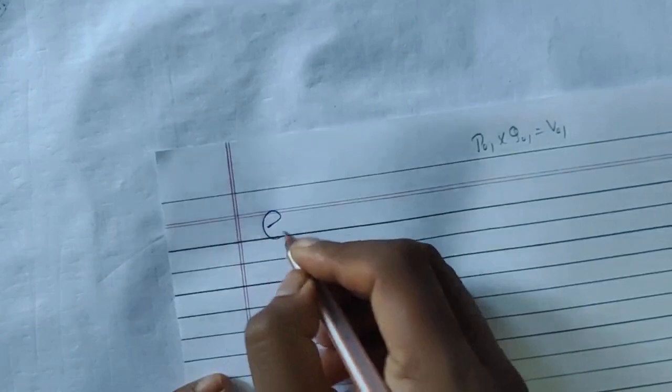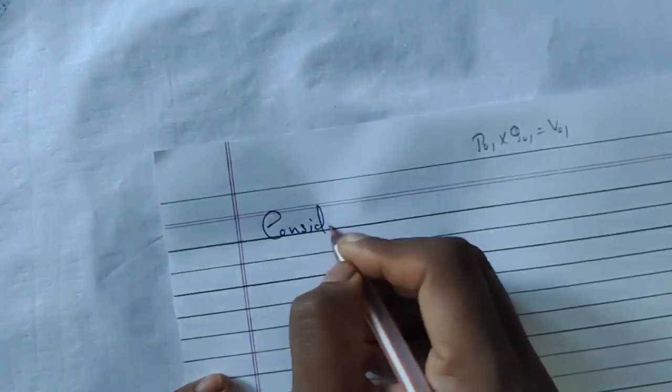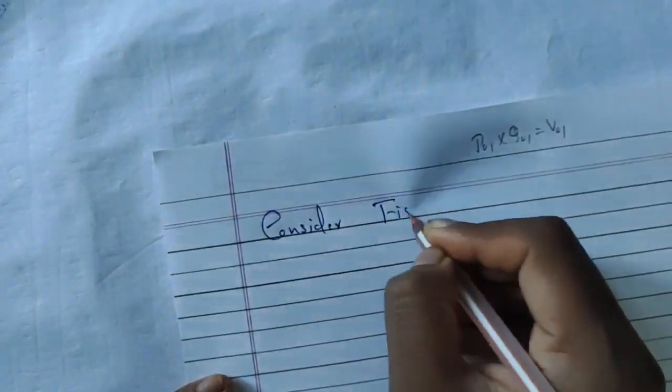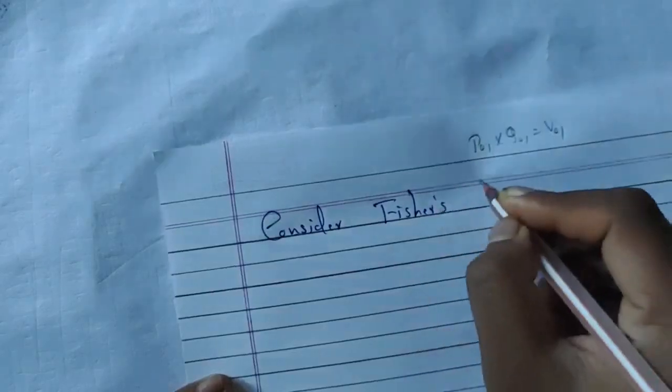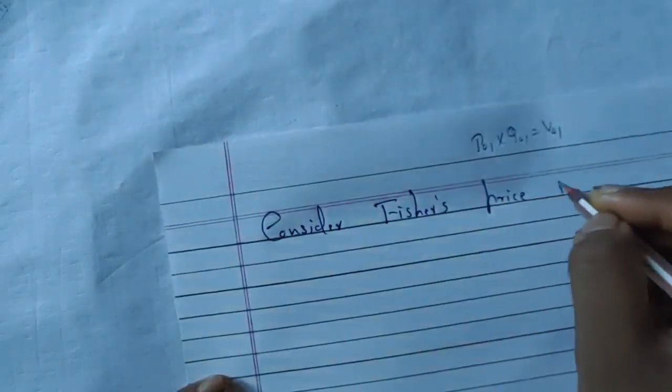Right? So what is the FRT condition? That is P01 into Q01 equal to V01. First write Fisher's price index.